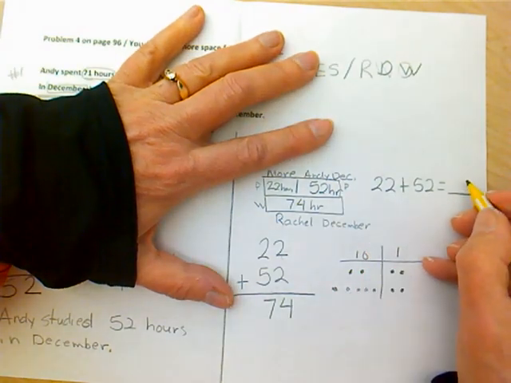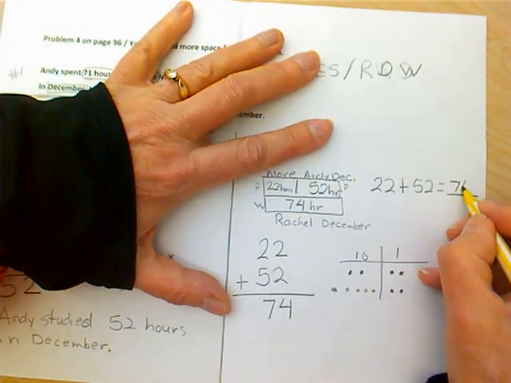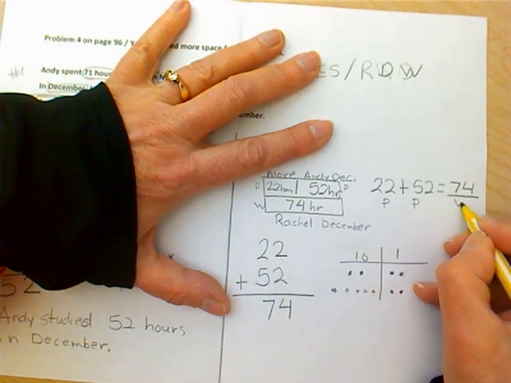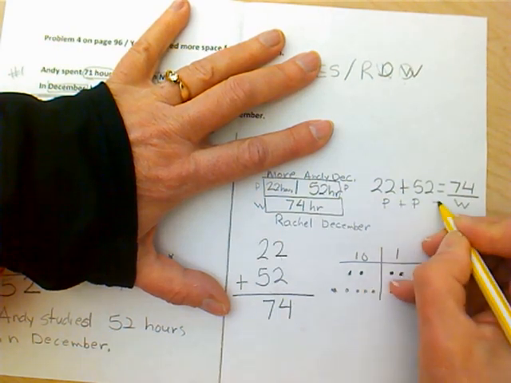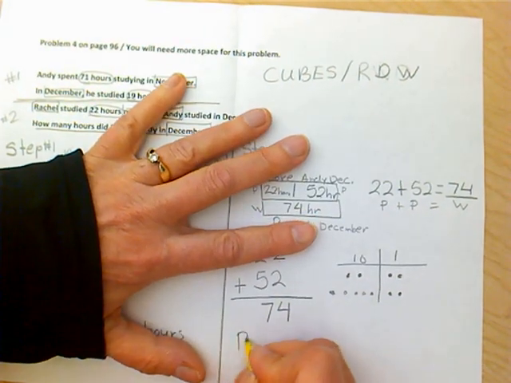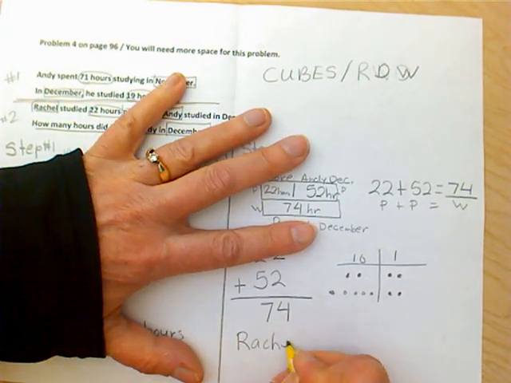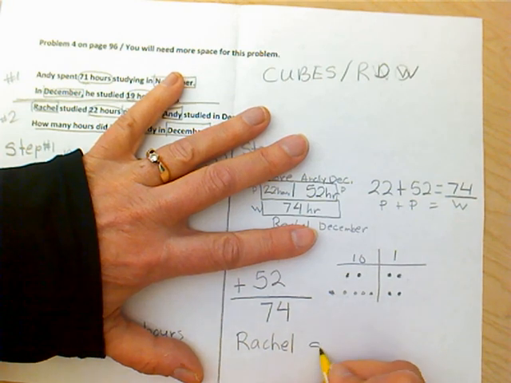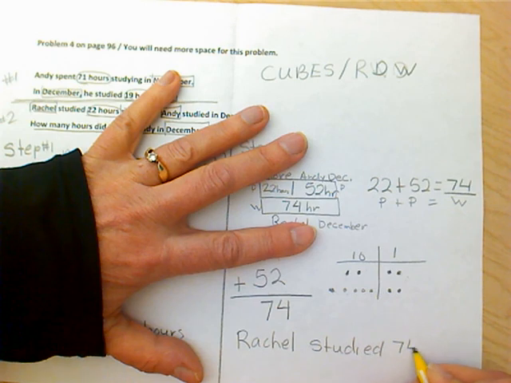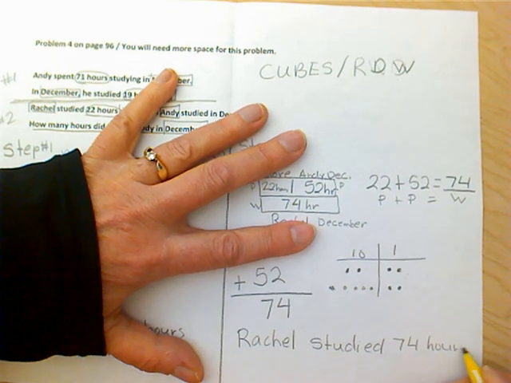22 plus 52 is 74. Part plus part equals my whole. Part plus part equals whole. All right, and then I'm going to do my writing. Rachel studied 74 hours in December.